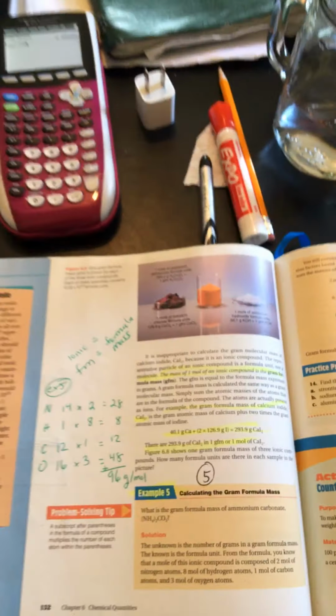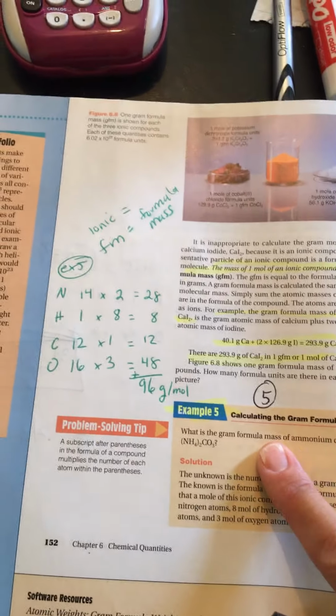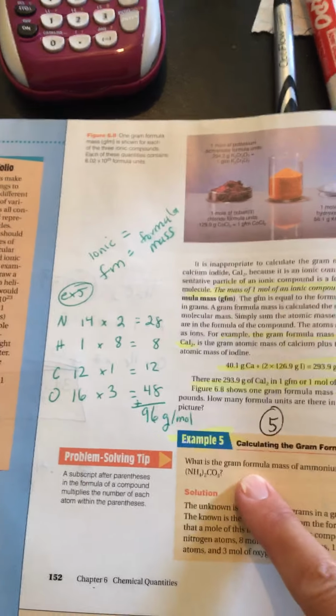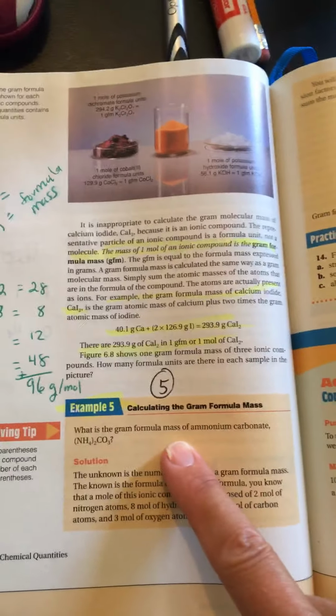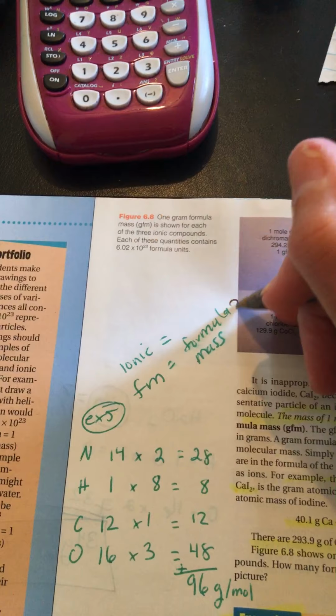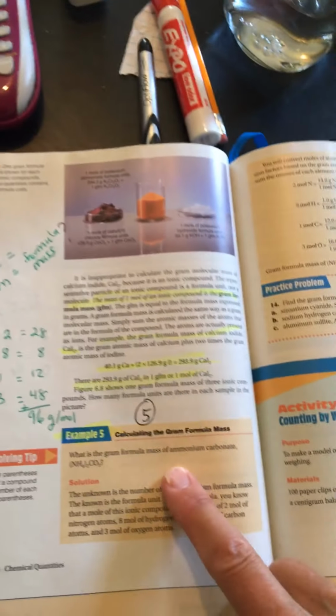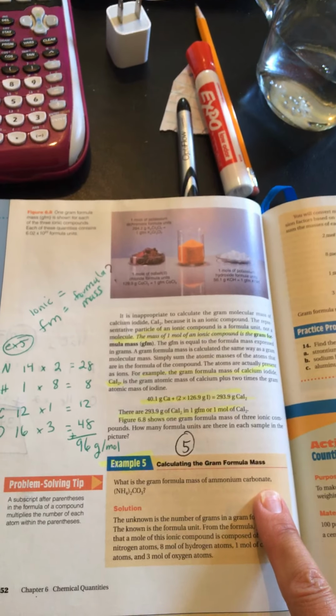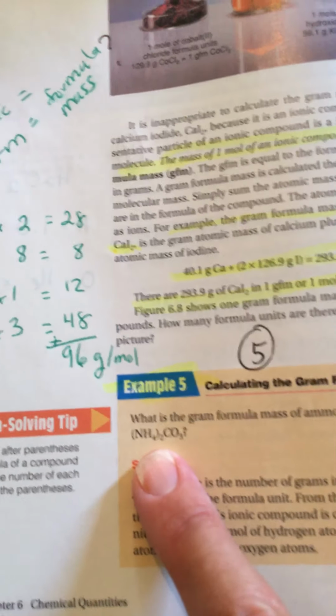All right, moving right along to example number 5. What is the gram formula mass? That means it's ionic. So that's what we need. We need the formula mass. We'll put a question mark. Of ammonium carbonate. And this is the formula for ammonium carbonate.